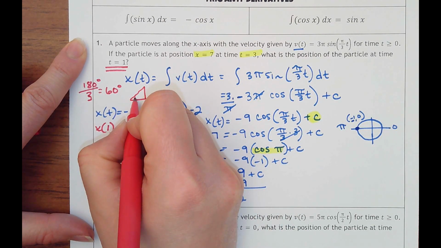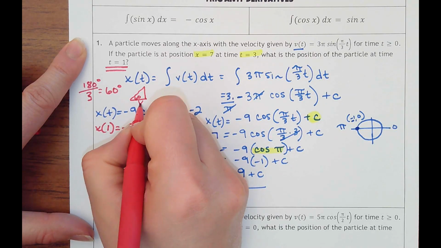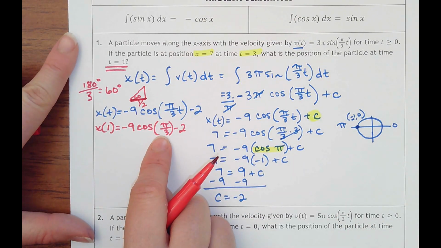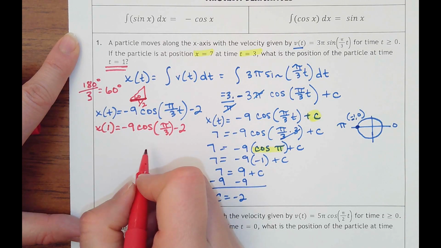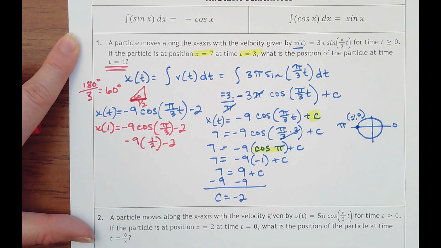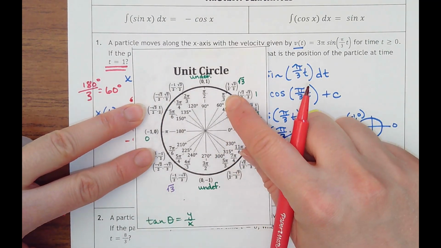I don't know if you remember this, but 60 degrees, this should be my 30. This adjacent side should be a 1/2. And since it's pi over 3, that's the 60, which is in quadrant 1, it'll be positive. So this should be -9 times 1/2 minus 2. But if you don't know that, use your unit circle, find pi over 3, which is right here.